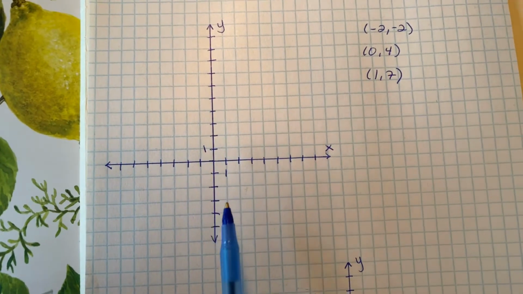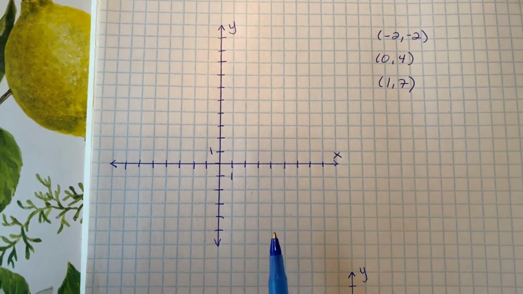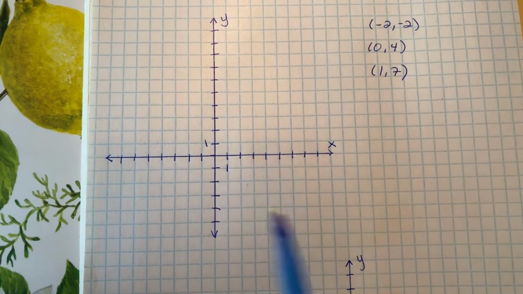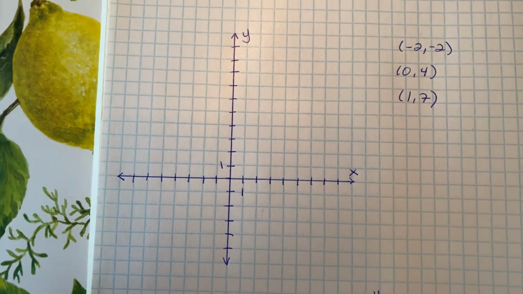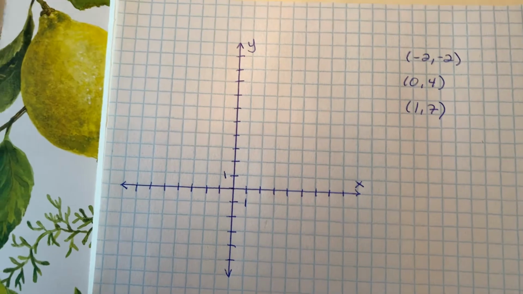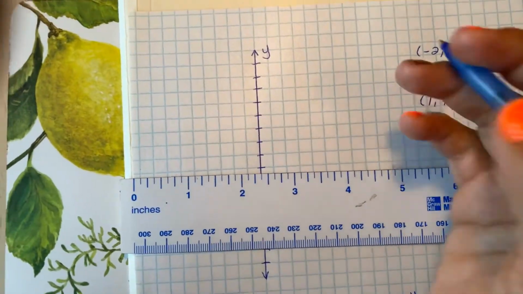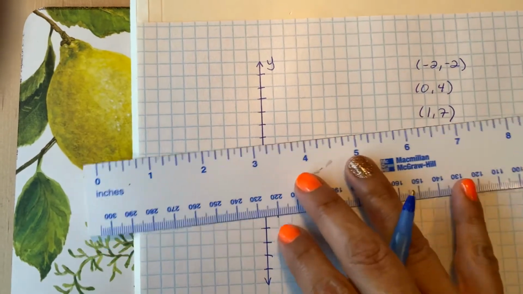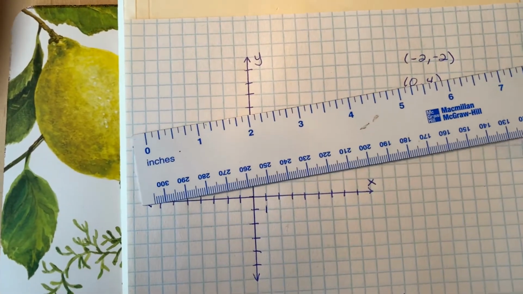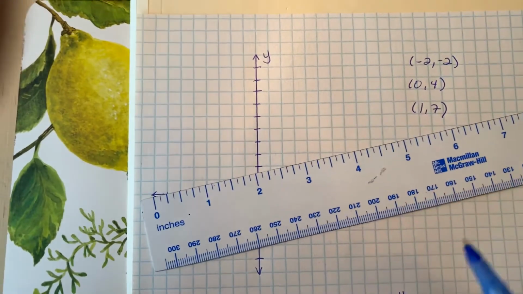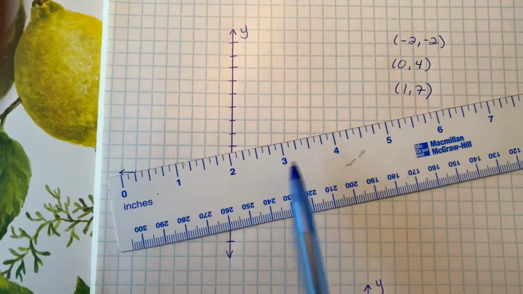I want it nice. Now, if you don't have graph paper right now, you can use regular paper. Just grab a ruler. And on regular paper, you can still make straight lines, or you could even use your ID card, your old ID card or new ID card, right? You want a straight edge. That's what a straight edge is.